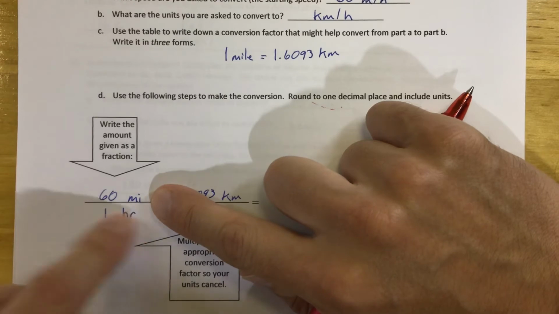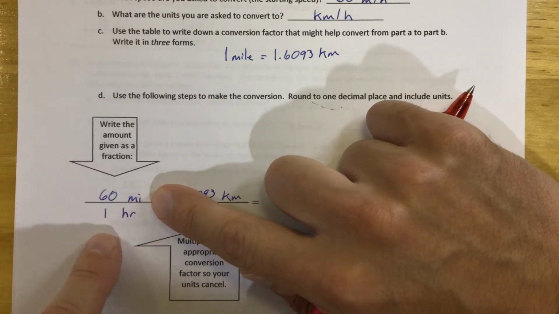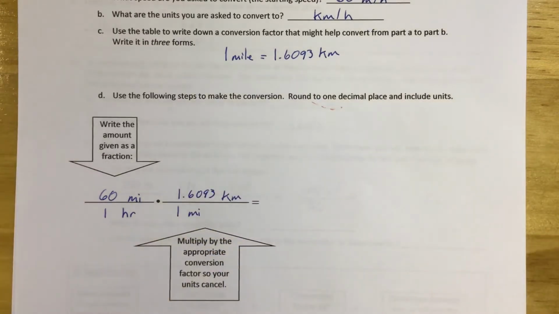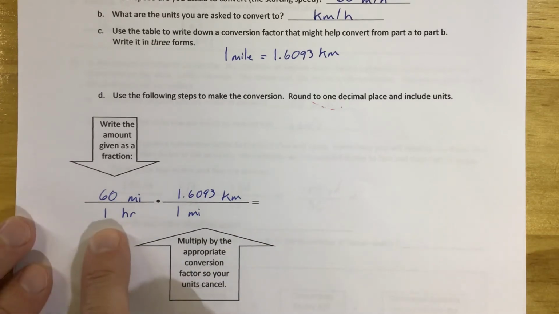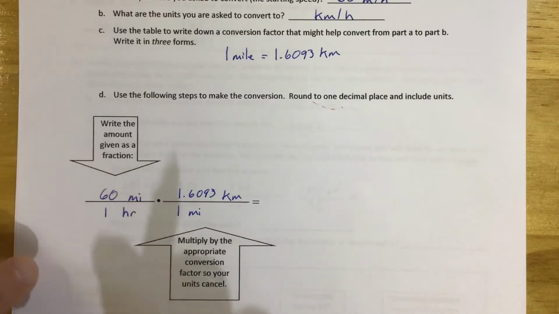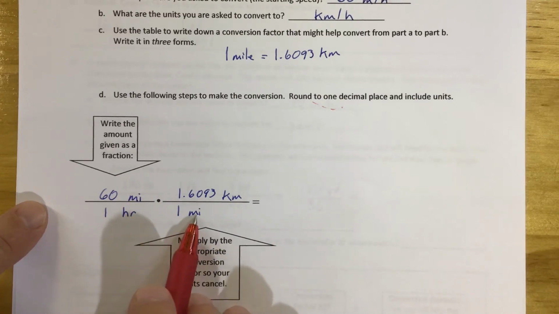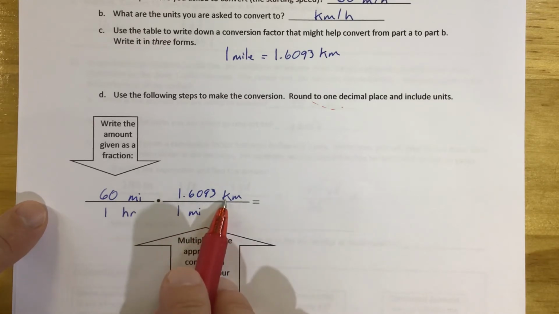We've got the 60 miles per, your division bar, and then you've got the 1 hour that would be on the bottom. By the way, it doesn't read as 60 miles per 1 hour, but we're supposed to interpret it as 60 miles per hour, so that's 1 hour, so you want to put a 1 down here. What we want to change are the miles. We want to keep the hours, we want to change the miles. So we want to make sure that miles end up on the bottom of the next fraction, and then the unit that we're going to change miles into is going to be on the top part.